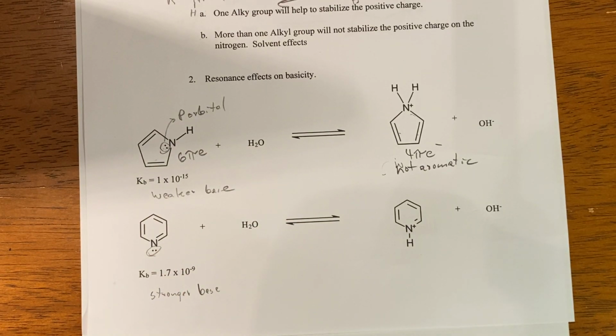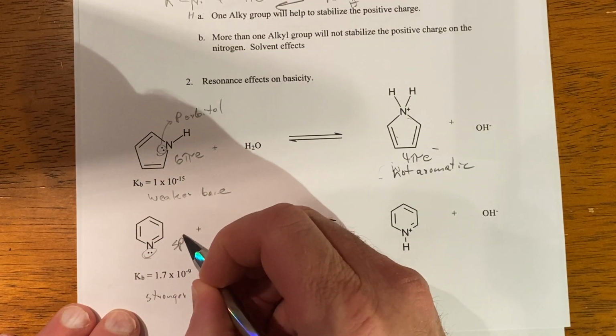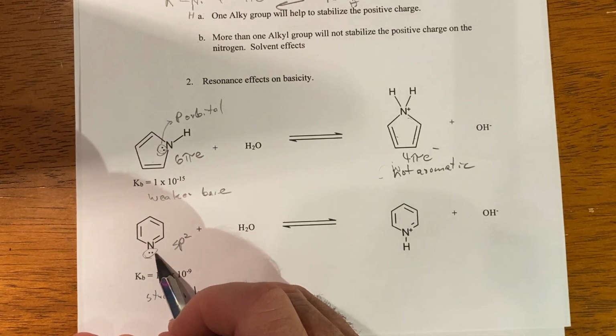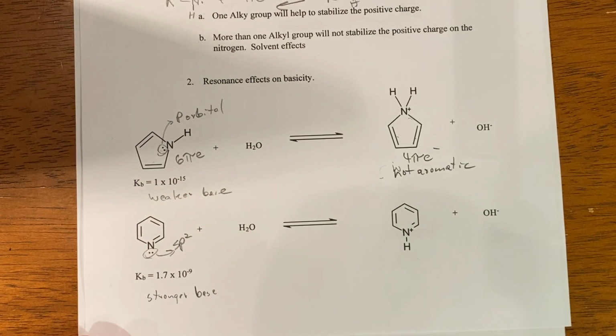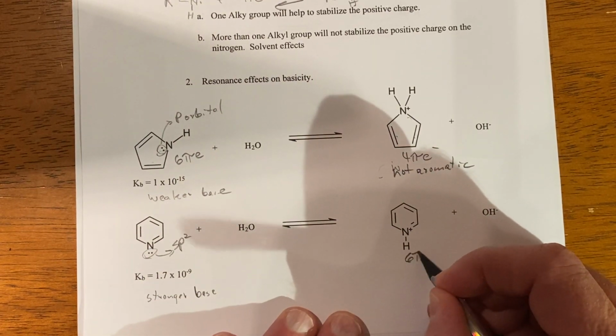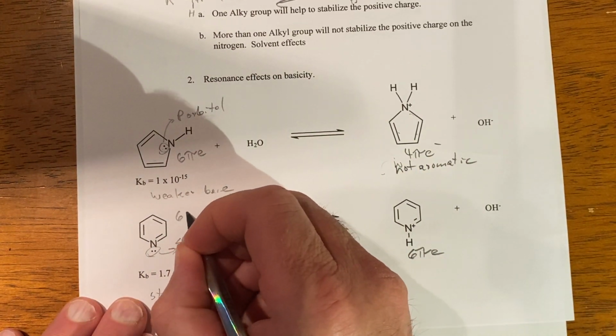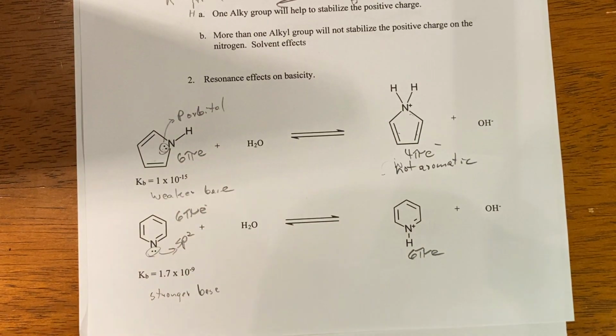But if we look at pyridine, those electrons sitting over here, if we protonate it, those electrons are sitting in an sp2 hybridized orbital. It's not a p orbital. So if we protonate it, we still have 6 pi electrons, so we didn't lose the aromatic character of that molecule.